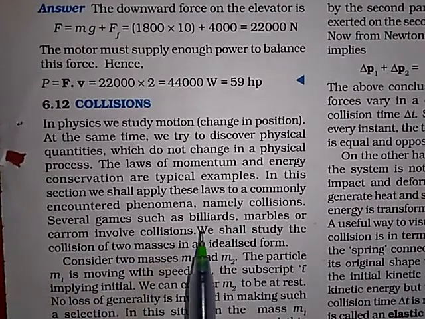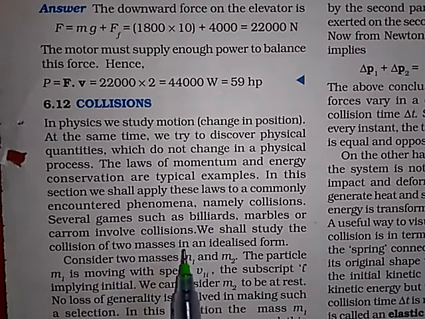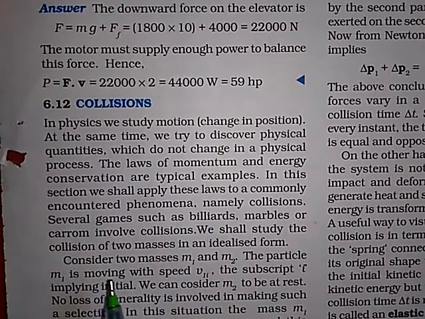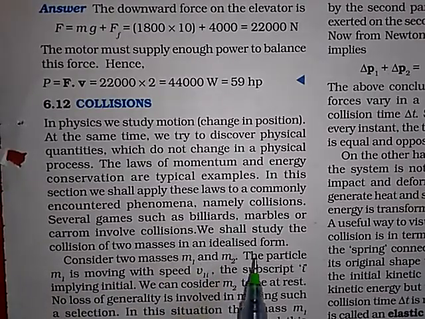Several games such as billiards, marbles, or carom involve collisions. We shall study the collisions of two masses in an idealized form.